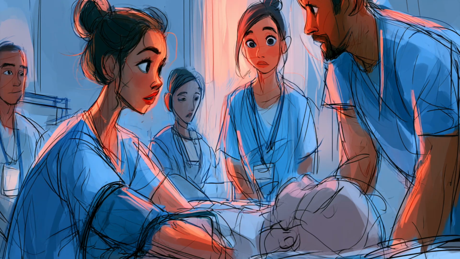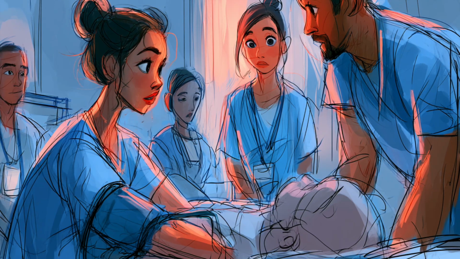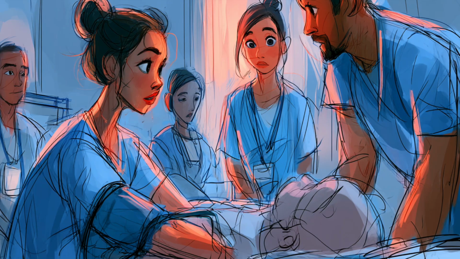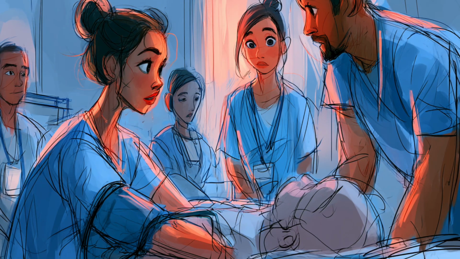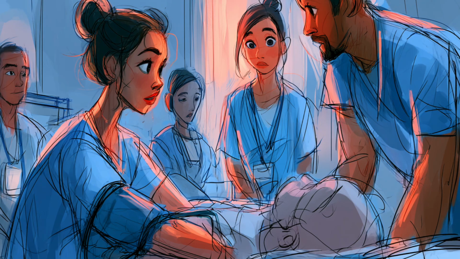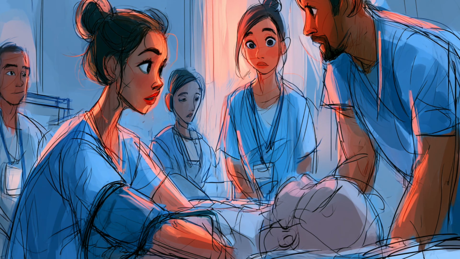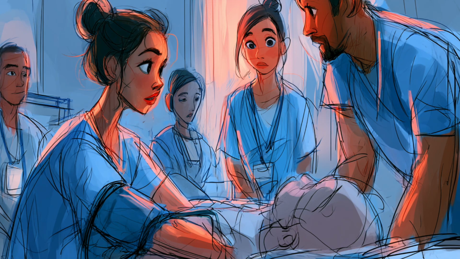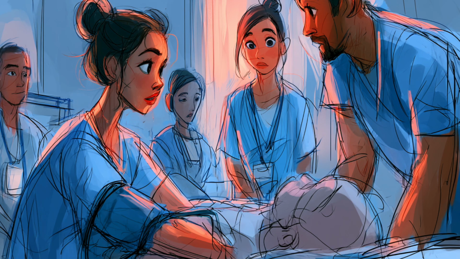Pop test question: which side effects should the nurse try to prevent in a patient taking opioids regularly? A. Constipation. B. Hair growth. C. Increased appetite only. D. Improved vision. The correct answer is A. Constipation is a common opioid side effect, and prevention is very important.